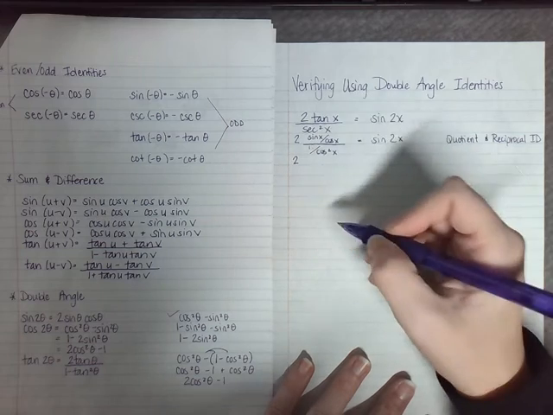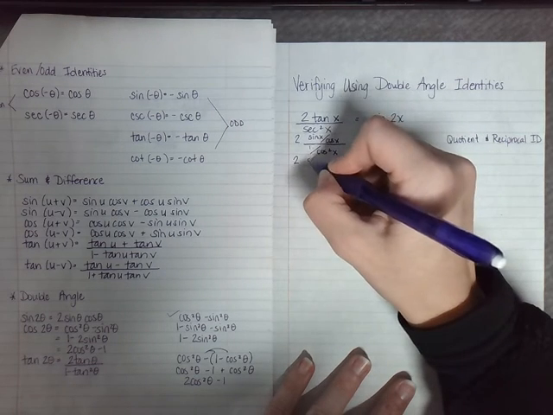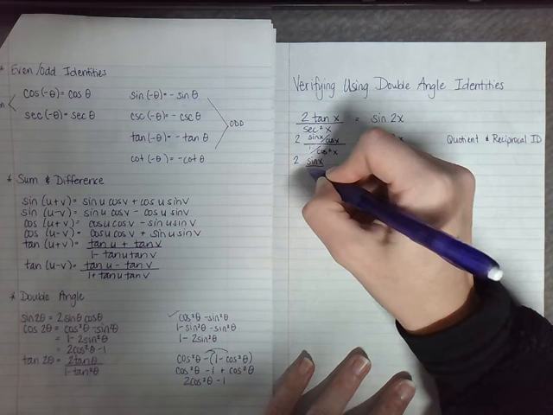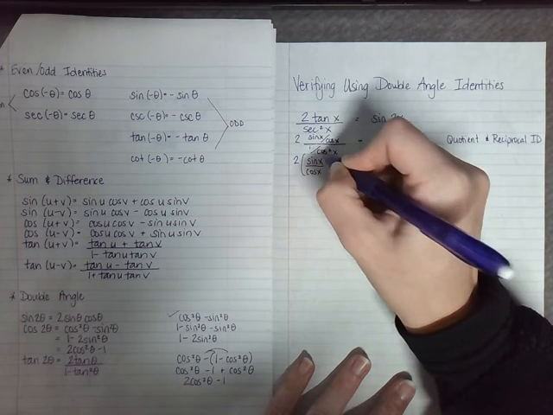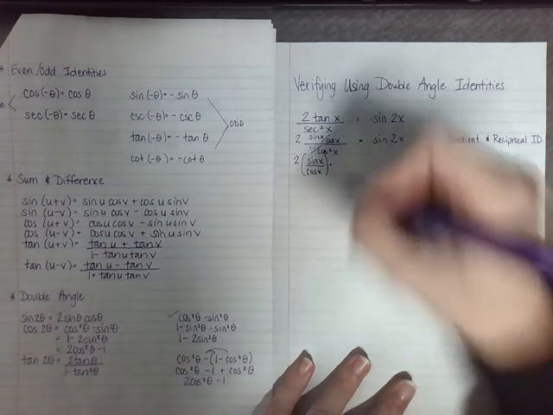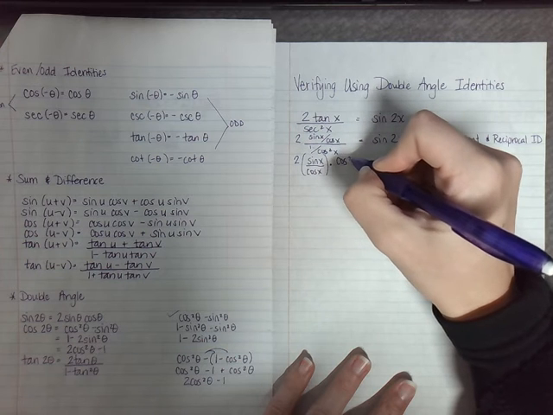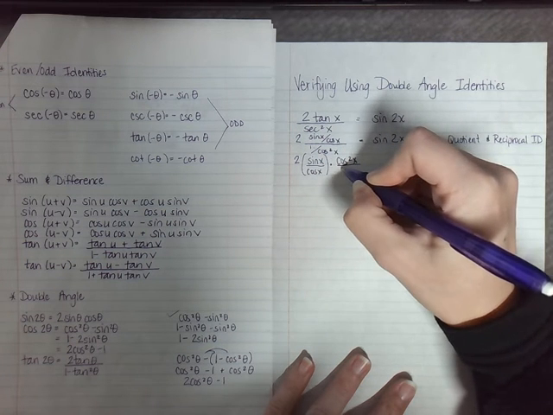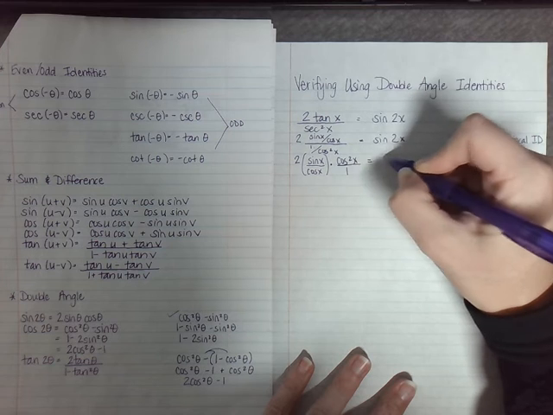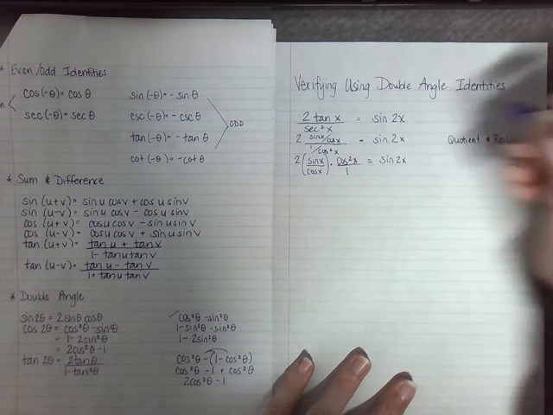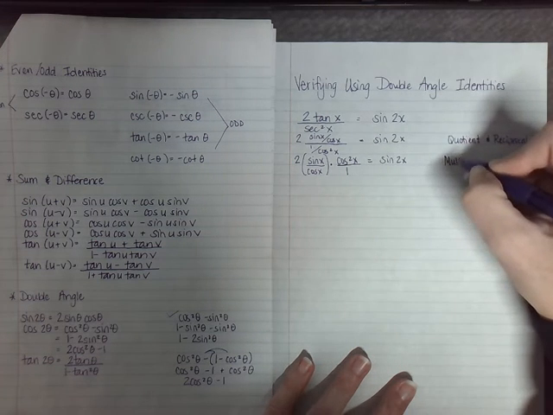I'm going to keep this 2 out front. Sine over cosine, let me just write that down. We'll keep that one the way it is. But now I'm going to flip my denominator and multiply by the reciprocal. And that can be your justification, just multiply by the reciprocal.